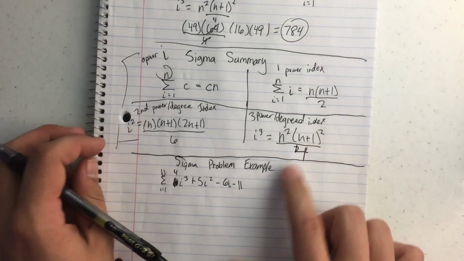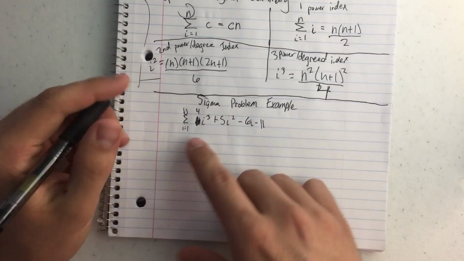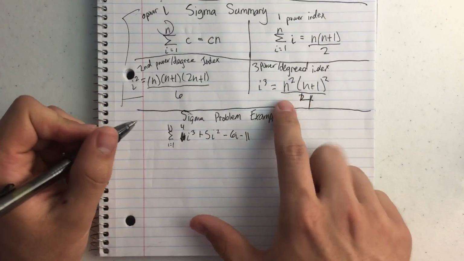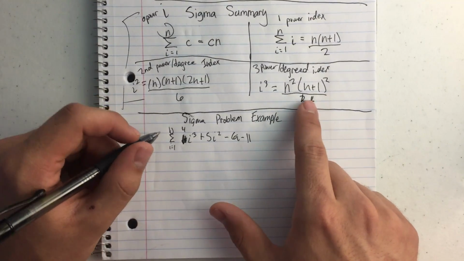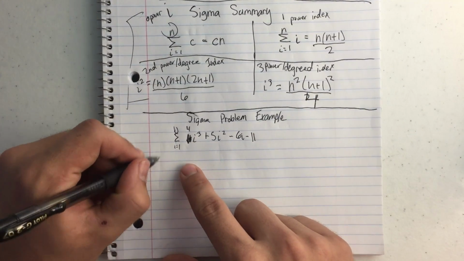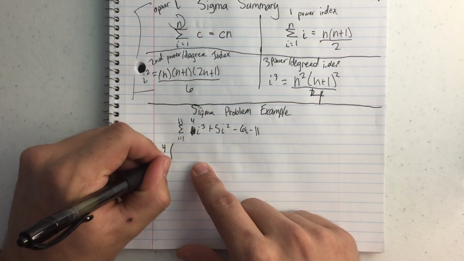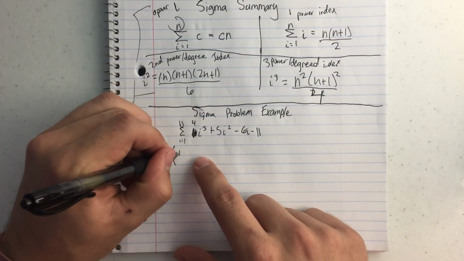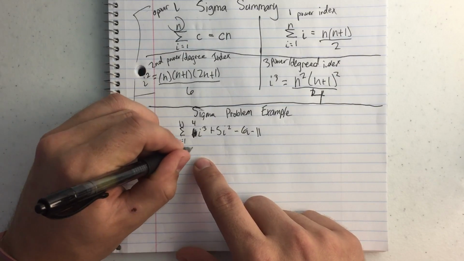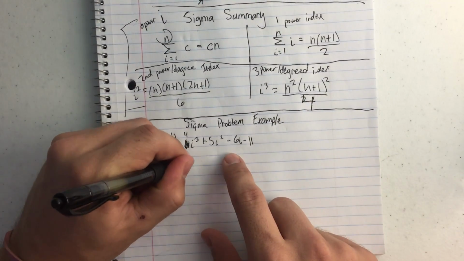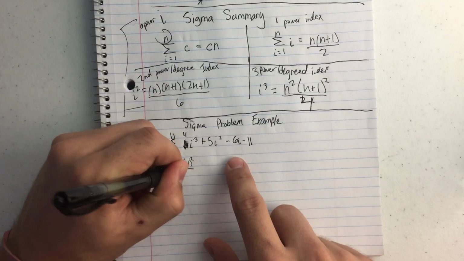have our rules up here, so it's going to be pretty simple. So let's lay them out, starting with the i cubed. So the rule is n squared times n plus 1 over 4. So we're just going to take the coefficient in front of the i, leave it out in front. n is 10, so it's going to have 10 squared. n plus 1 is 11 squared, so that's 11 squared over 4.